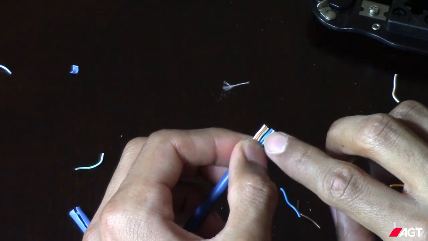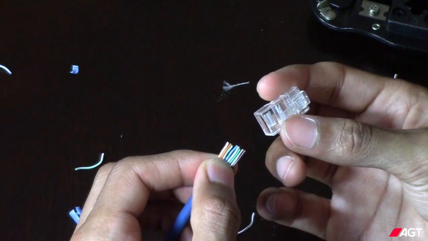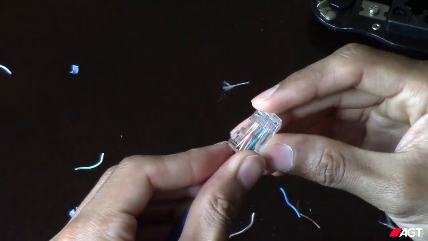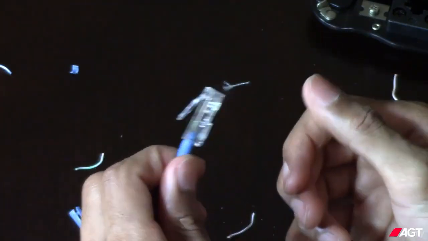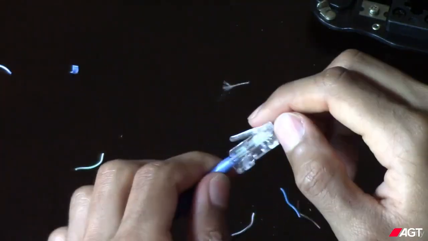Now that our wires are even, you can see that they simply slip right into the connector if you arrange them properly. Now, granted, slipping it in like this without a problem usually takes a little bit of time and practice. You might have to fiddle around with it a little bit if it's your first time. As you can see, there are tiny sockets on the end of the connectors to receive the wires.